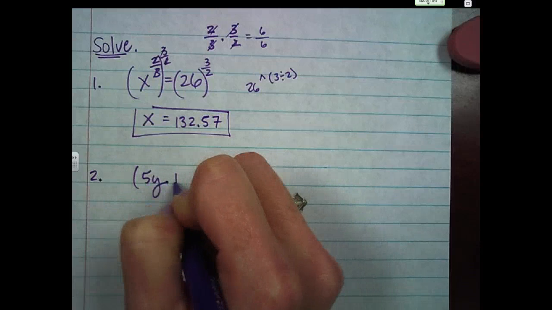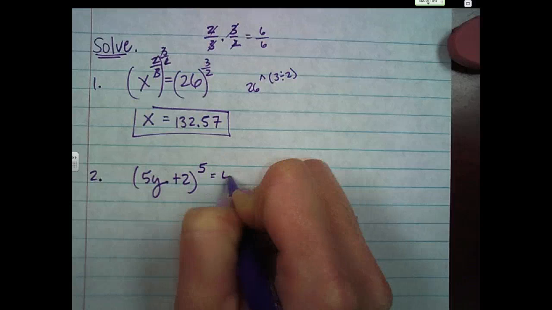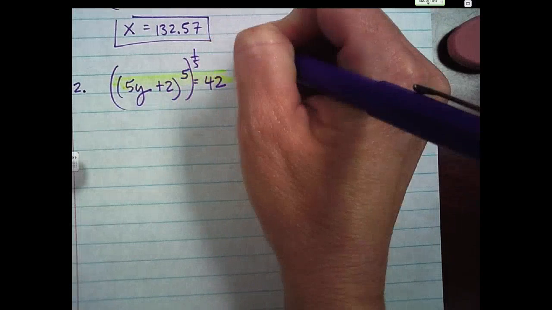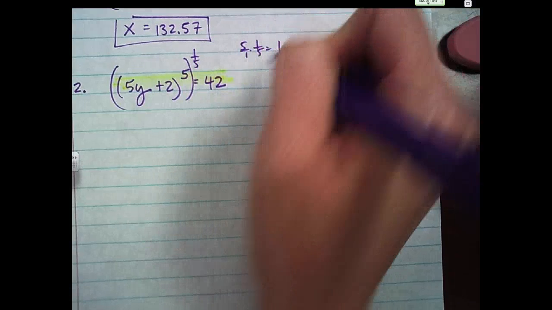5y plus 2 to the 5th equals 42. Five y plus 2 to the 5th power equals 42. How do you get rid of the 5? Well, not multiply necessarily, but raise the power of 1/5. What's going to make 5 into 1? Multiplying it by 1/5, right? So you have to raise the power of the whole thing by 1/5, because 5/1 times 1/5 is 1.